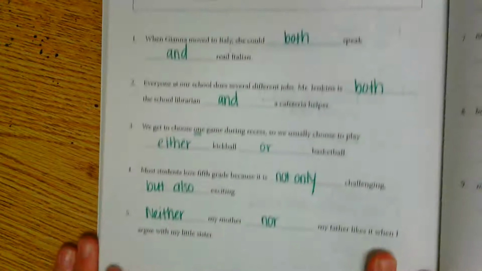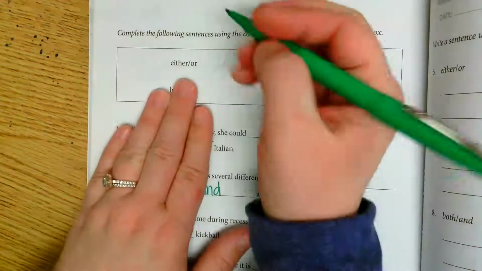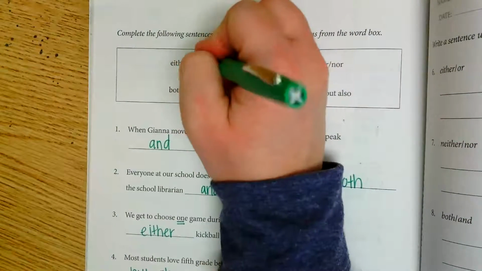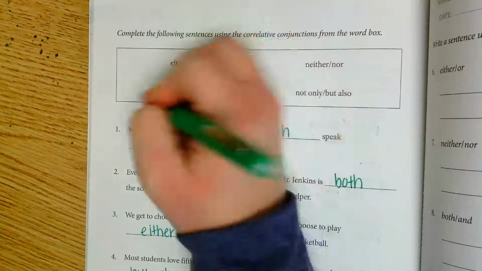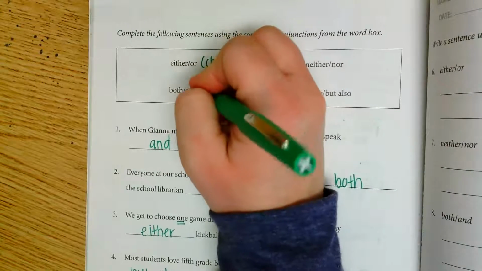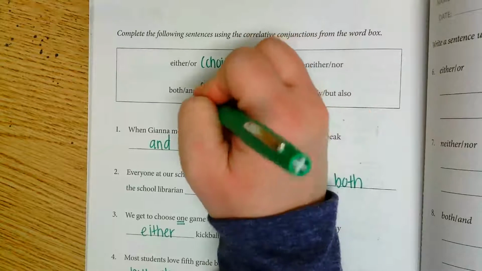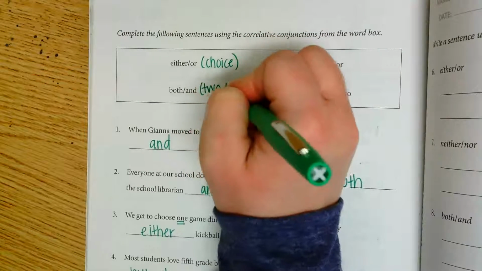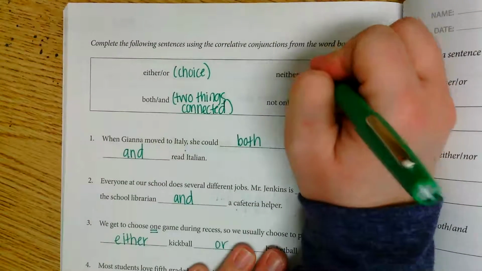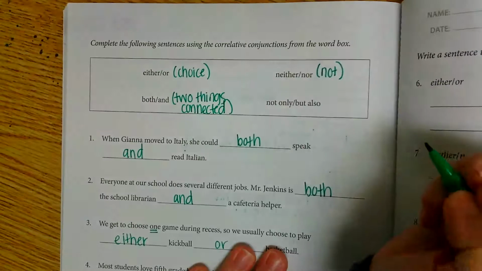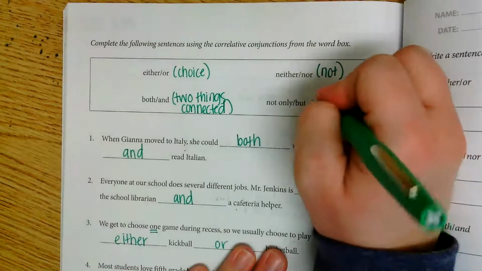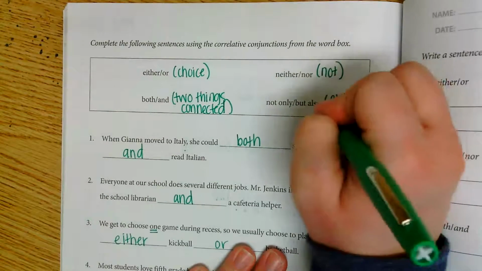So again, when you think about these words, when you're using either or, that means the sentence has to have a choice. Both and means you have two things that are connected or related to each other in some way. Neither nor is like using that word not. And then not only, but also is when you give an extra piece of information.